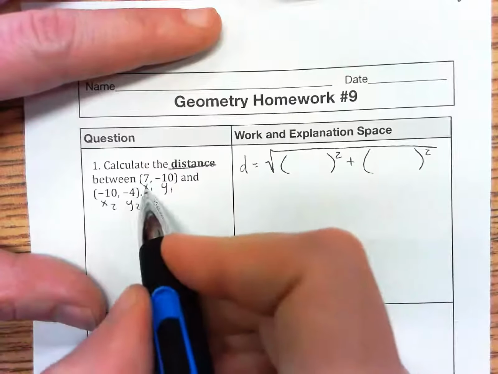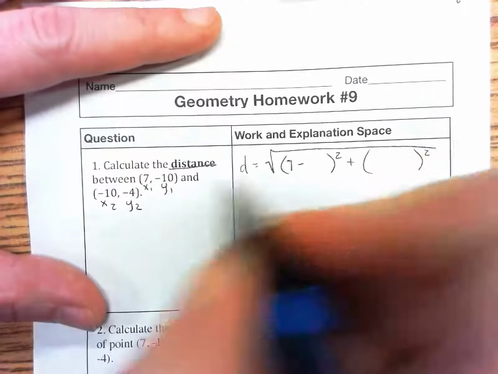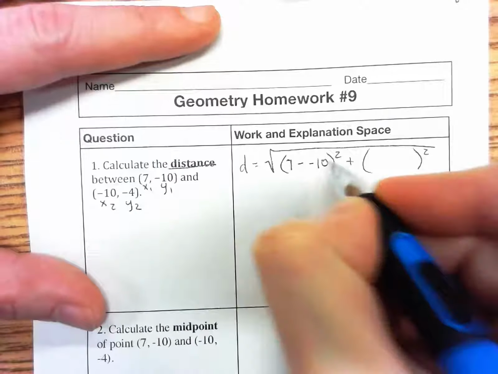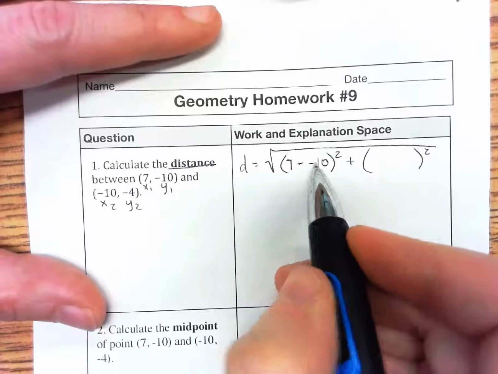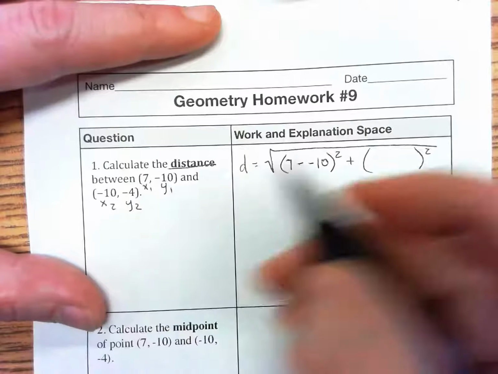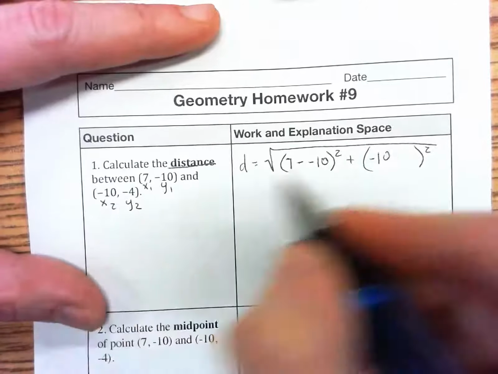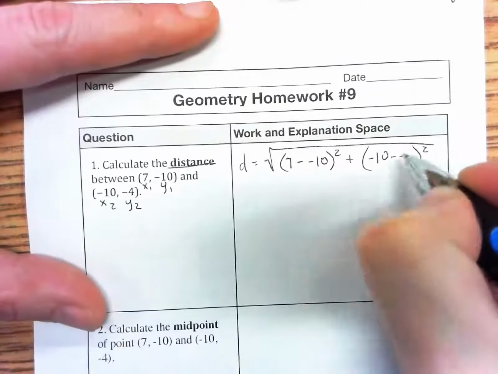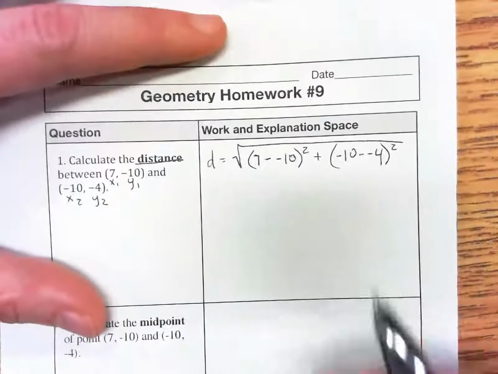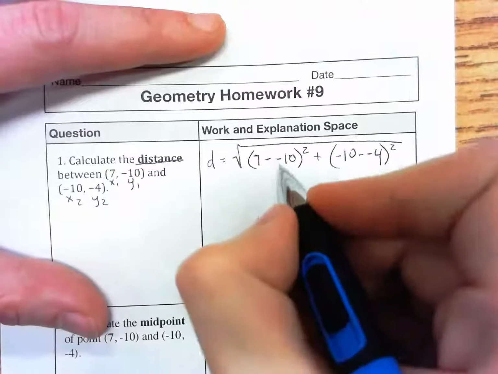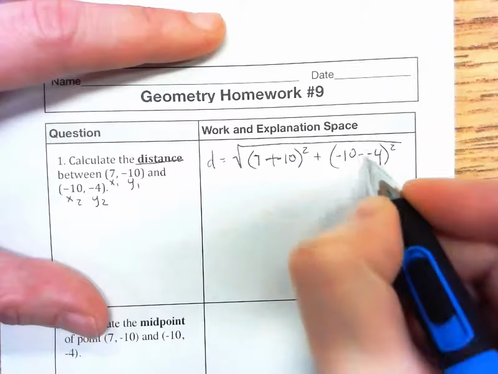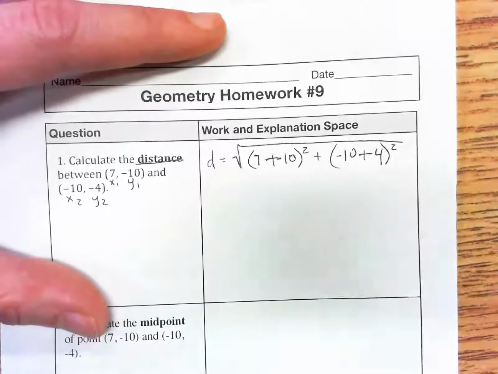So my x1 is going to be 7 minus my x2 is -10. So I have minus and the negative. And then here's going to be my y's. So my y1 is -10 minus my y2 is -4. So these two can turn into plus signs. We're going to say 7 plus 10 and -10 plus 4.